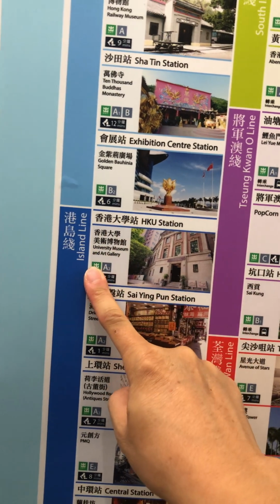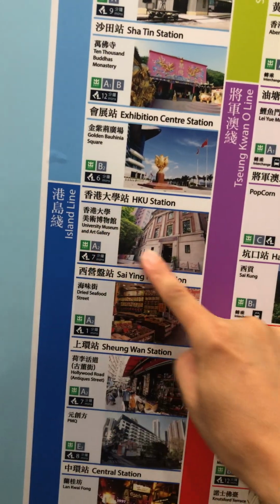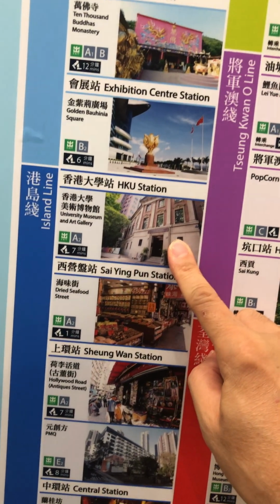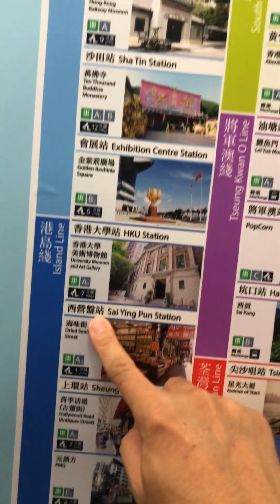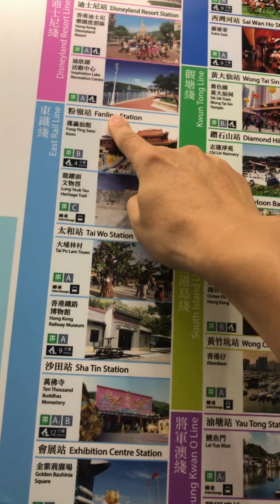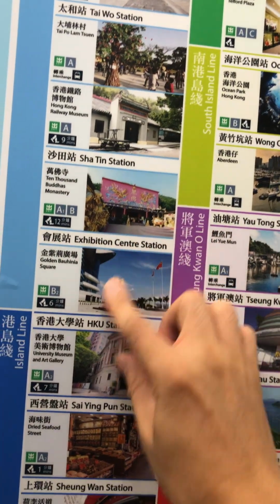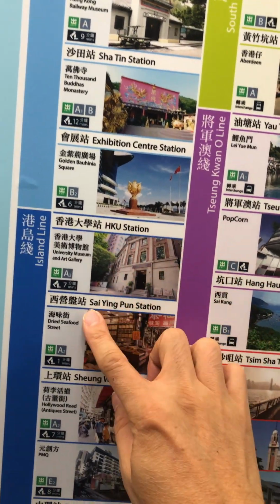Okay, for example, for the Hong Kong Island Line, we have a university museum and art gallery. And for another station, oh, I'm sorry, I missed some. There is the station named Fo Tan Station, Tai Wai, Sha Tin Station, Exhibition Center. I missed the most important thing. I'm sorry for that.